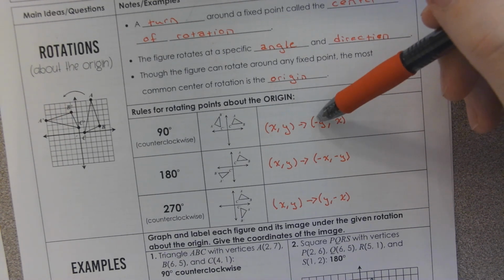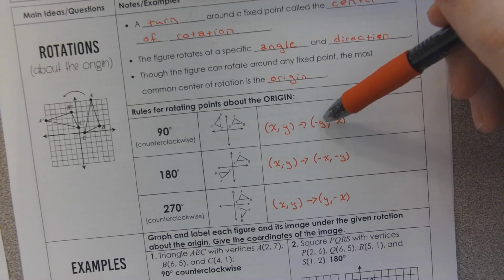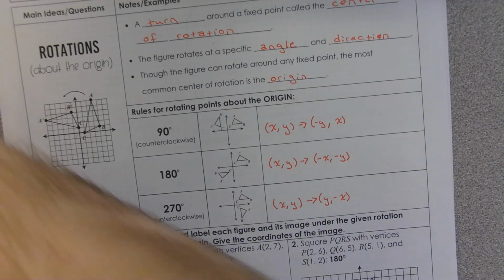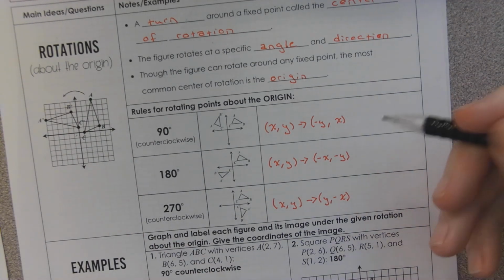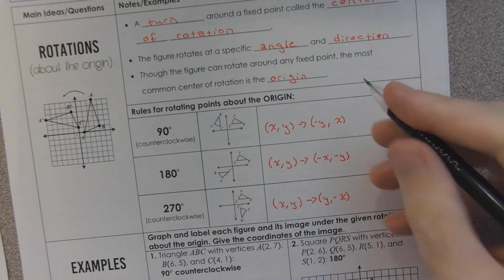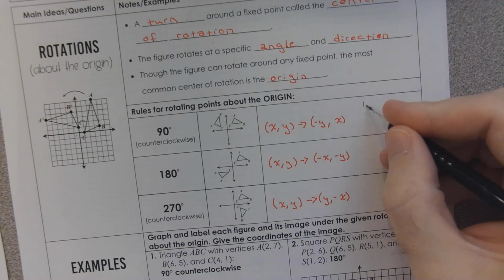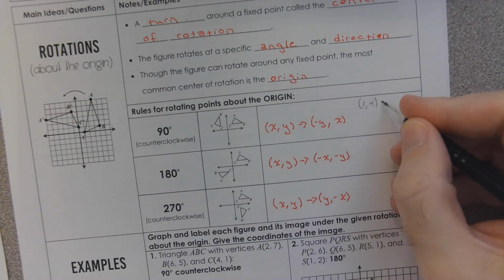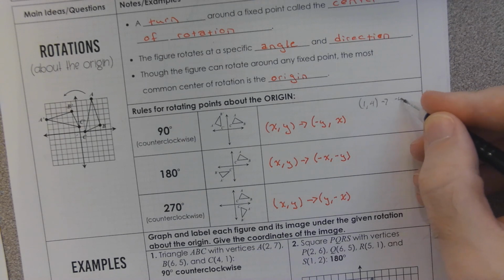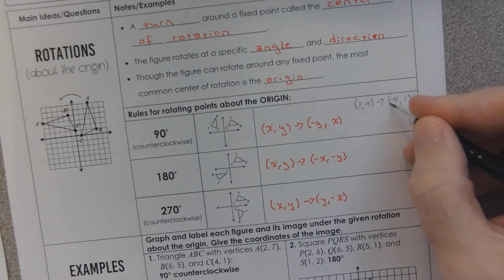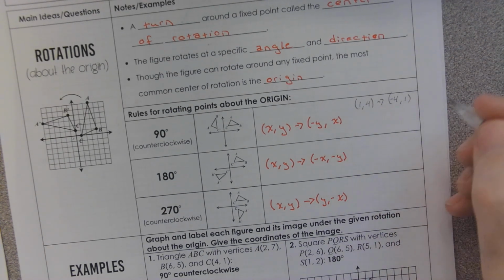So if y was positive, it becomes negative. If it was negative, it becomes positive. An example would be if we had the coordinate (1, 4), that would become (-4, 1).